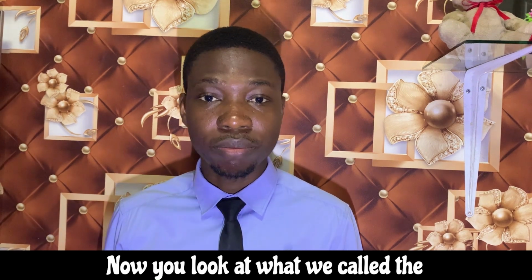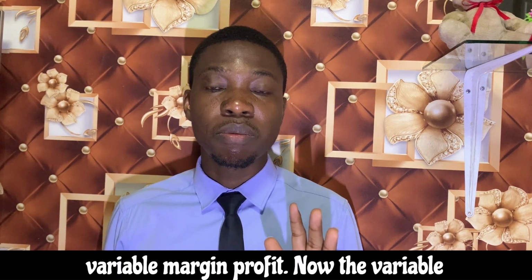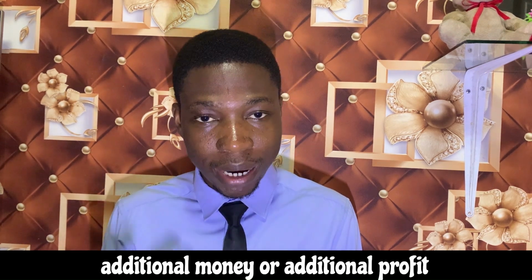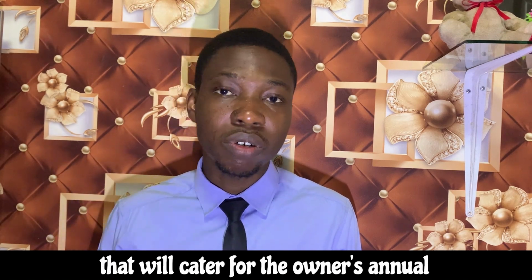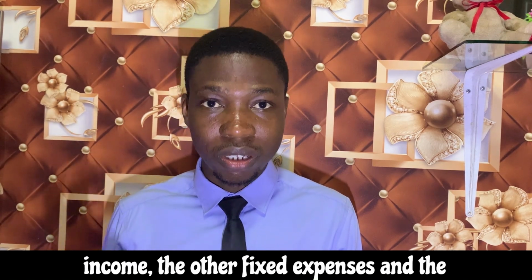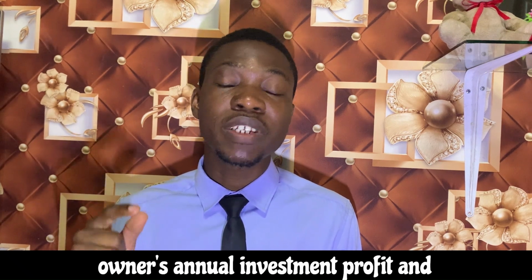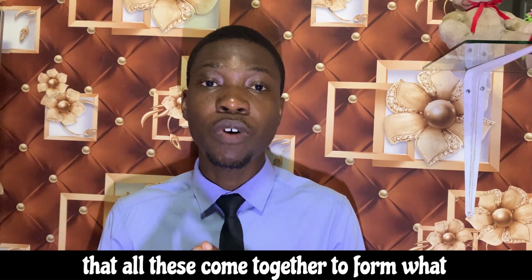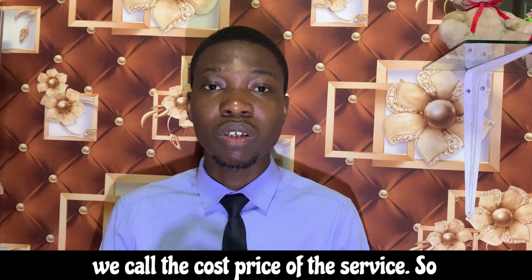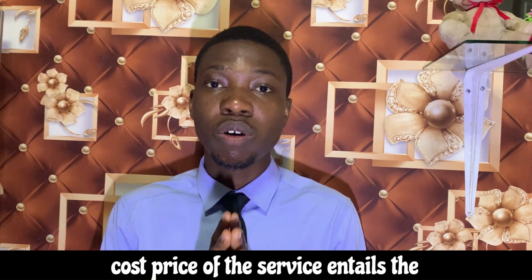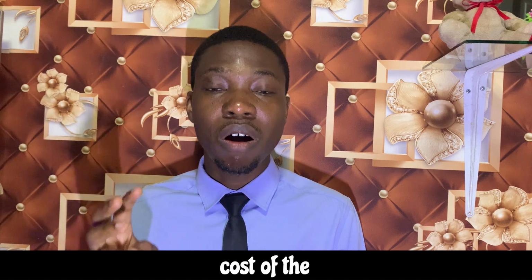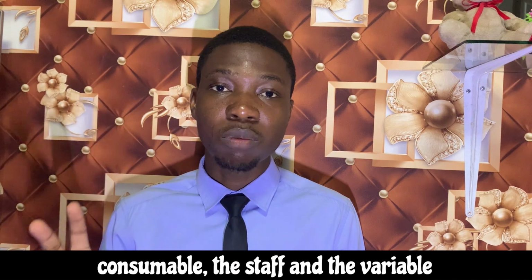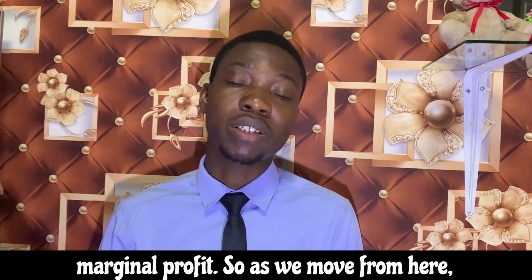Now we look at what we call the variable margin profit. The variable marginal profit is to provide additional profit that will cater for the owner's annual income, the other fixed expenses, and the owner's annual investment profit, and additional profit that will help the laboratory to run. So it is important that all these come together to form what we call the cost price of the service. The cost price of the service entails the cost of the utilities, that is the overhead cost, the consumable, the staff, and the variable marginal profit.